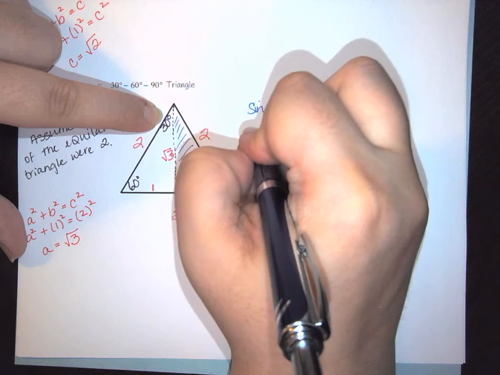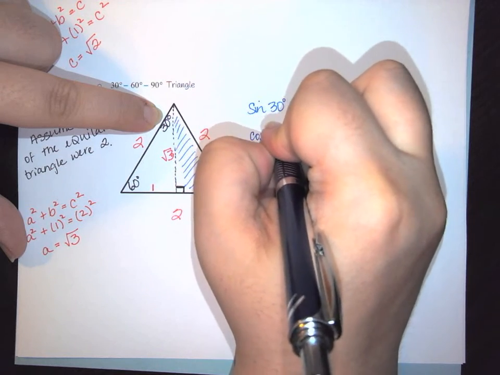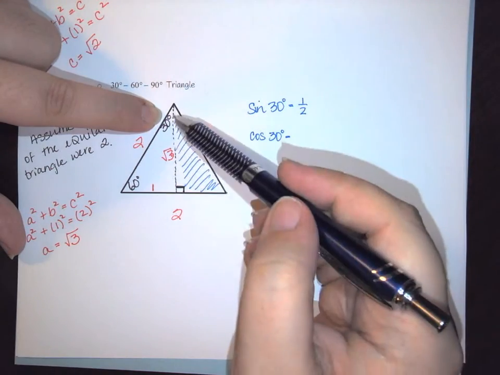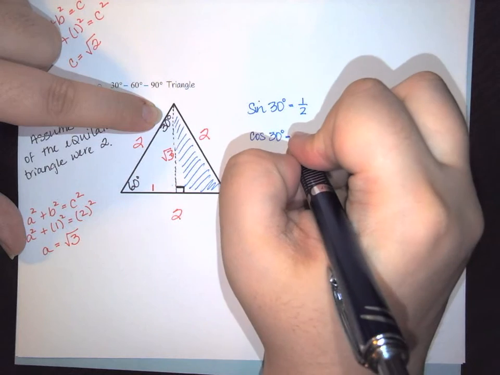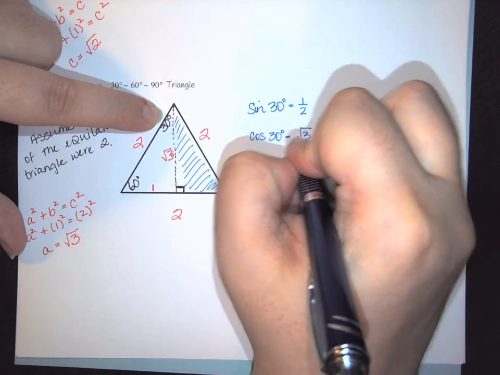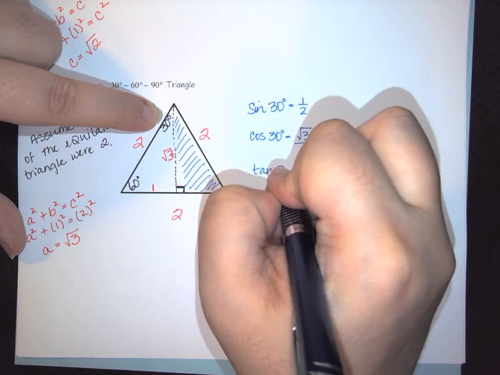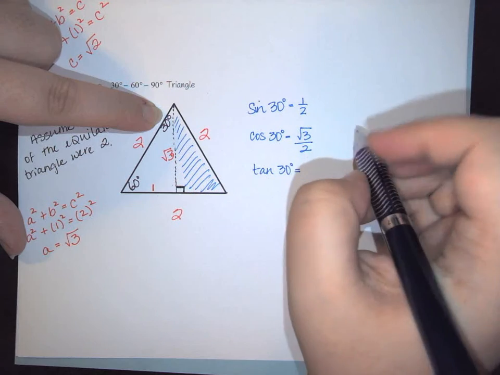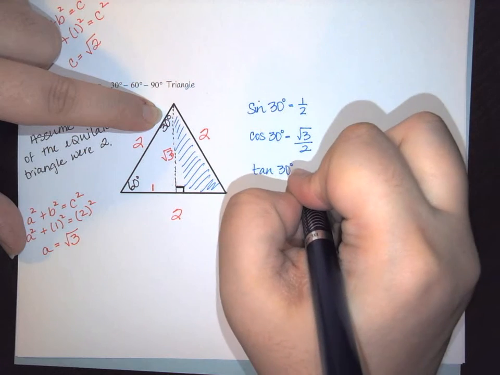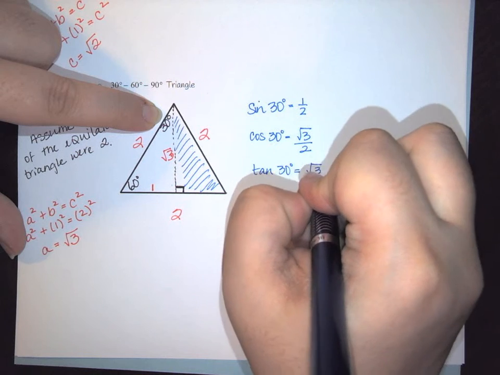Now we need to do the cosine of 30. This is going to be adjacent over hypotenuse, so square root 3 over 2. Tangent of 30 is going to end up being the square root of 3 over 3.